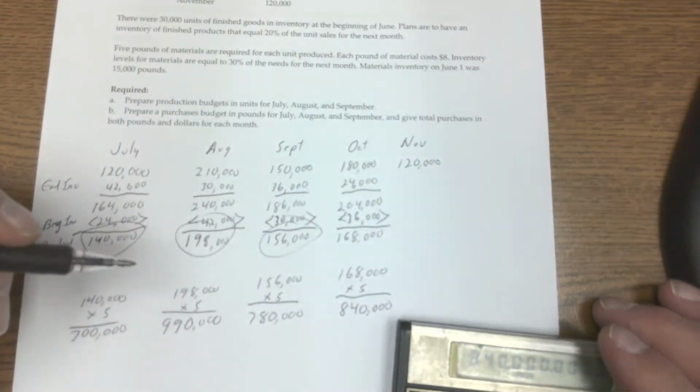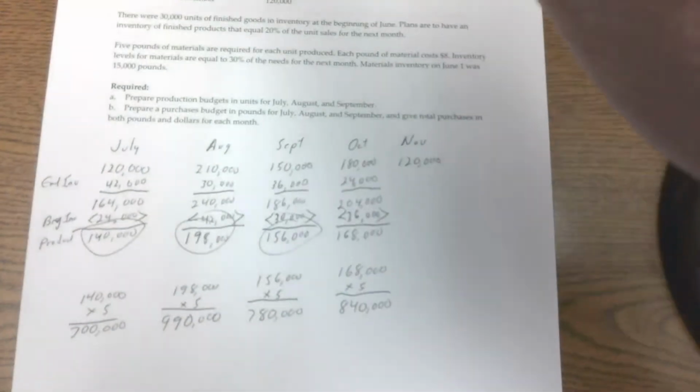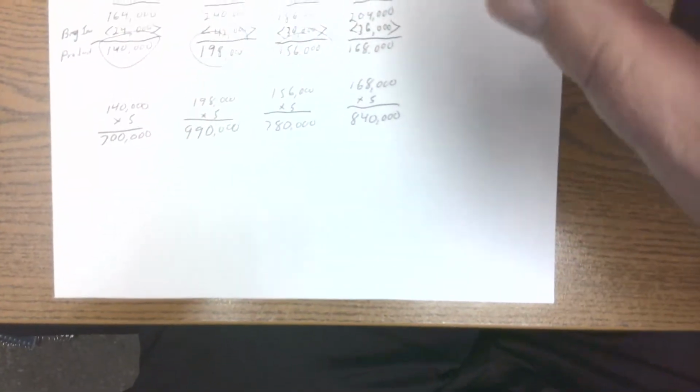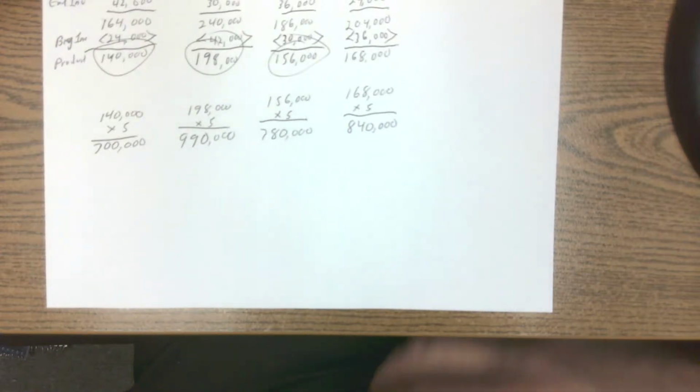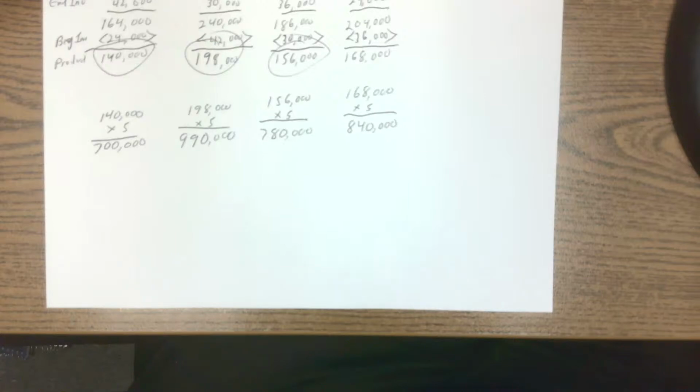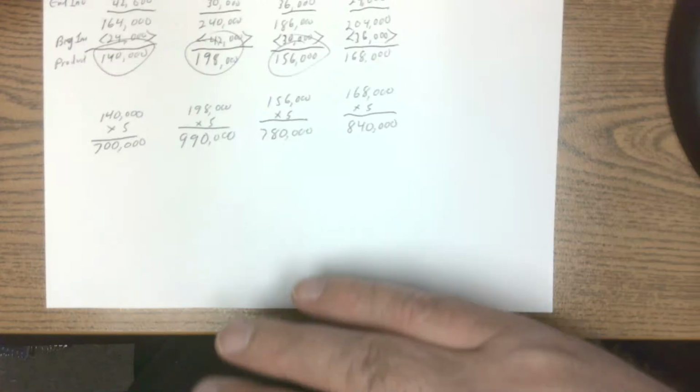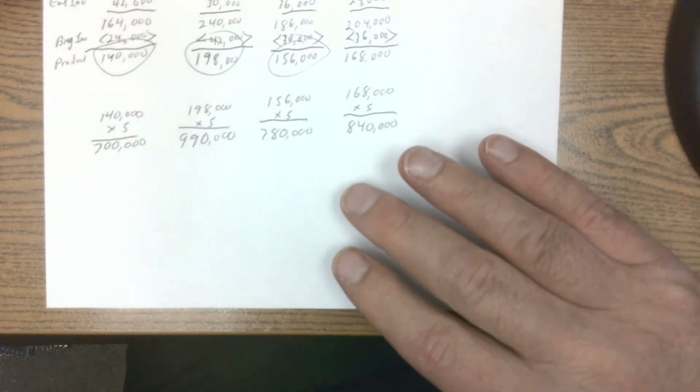840,000. Okay, now that we have it in pounds, it is exactly what we did before, except our materials inventory, or pounds of material, is 30% of the needs for next month.